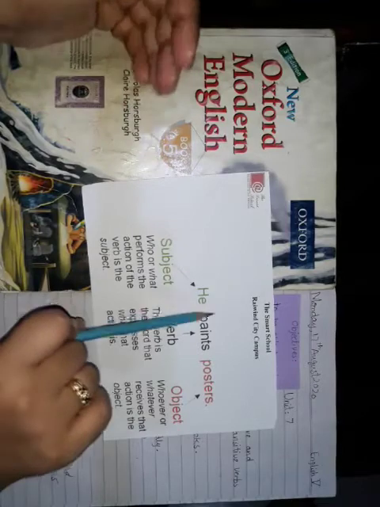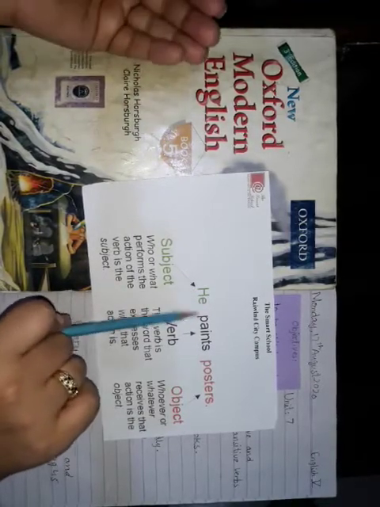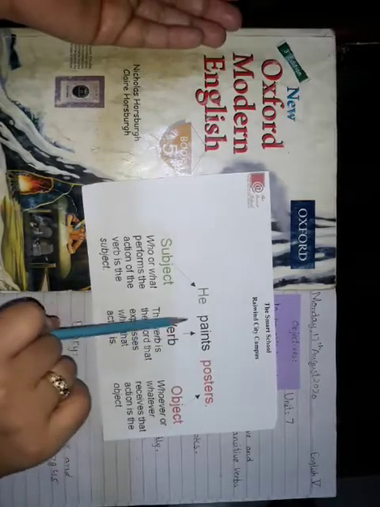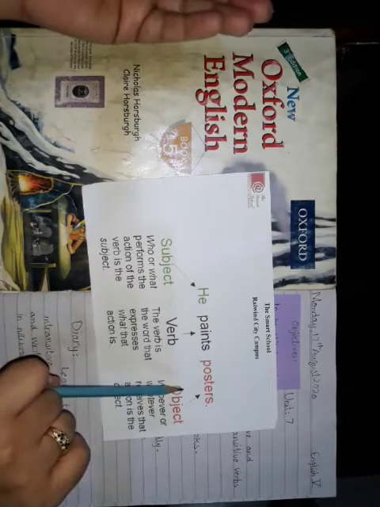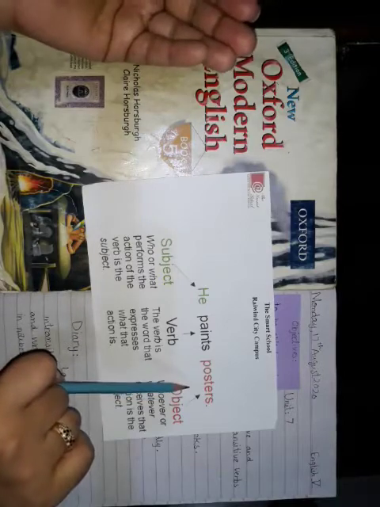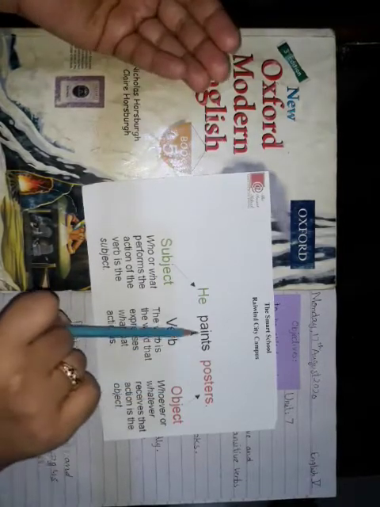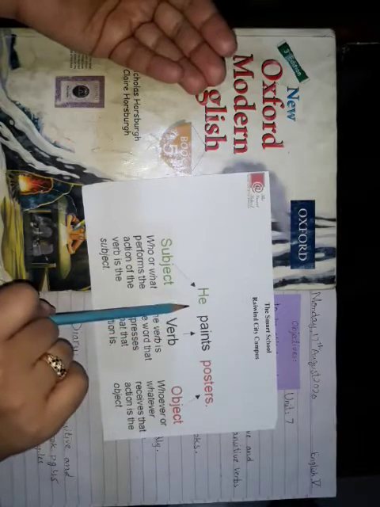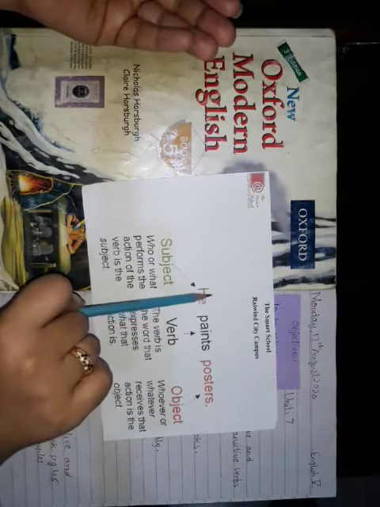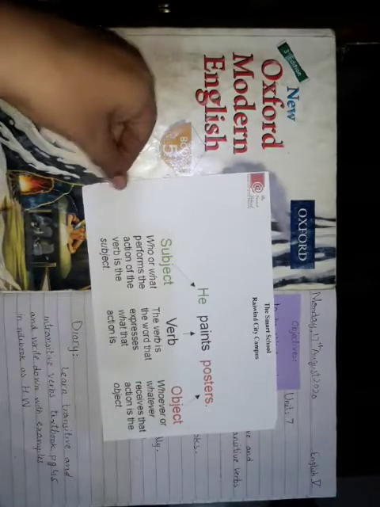He paints poster. He is the subject because he is performer of the action. And what is the verb? What is the action? Paints. Paints is the action. And what is that thing on which the action has been done? The action has been done on posters. So you can say that posters are the receiver of this action. And who is the performer of this action? Subject, he, right? So this is the object in a sentence.